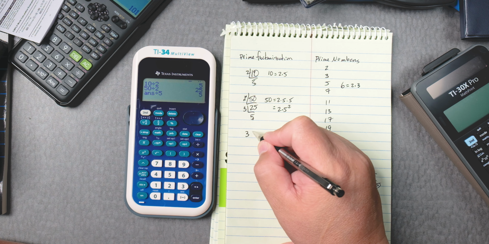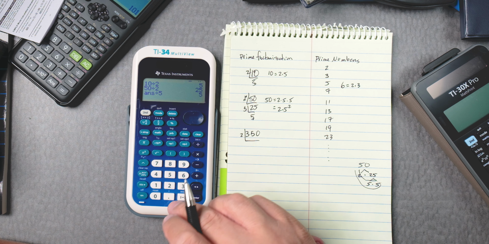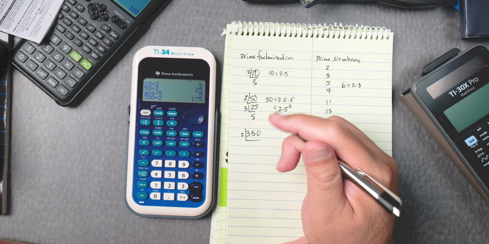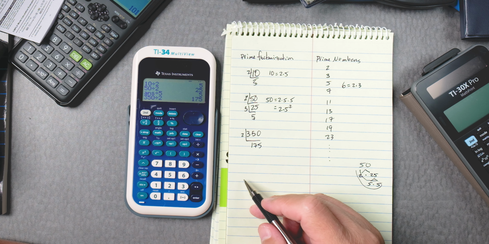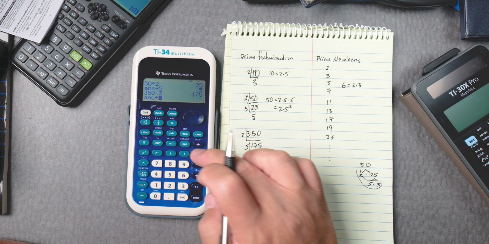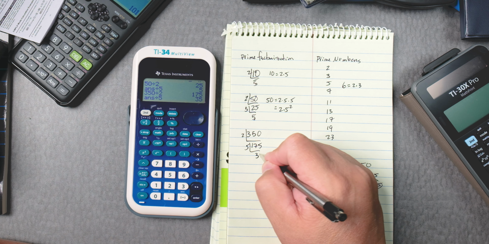Let's try 350. It ends with 0. Oh, good. So 350 divided by 2, enter, 175. Okay. It ends with 5, so we know that 5 will go into it. Divided by, I just have to say divided by 5. Enter, 35.